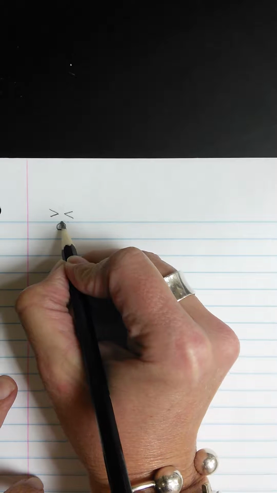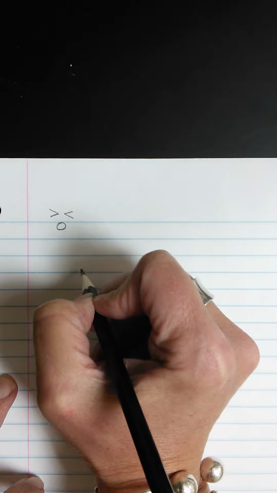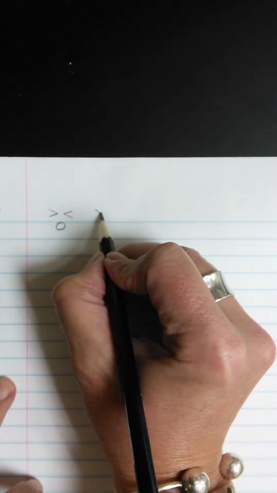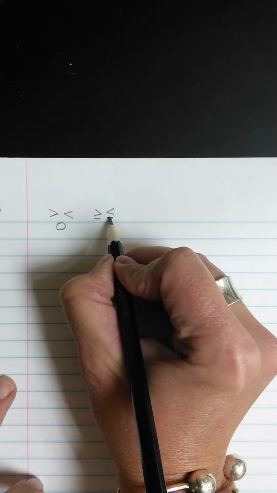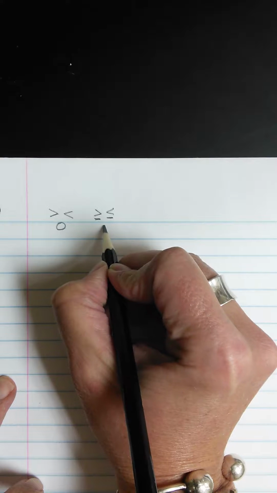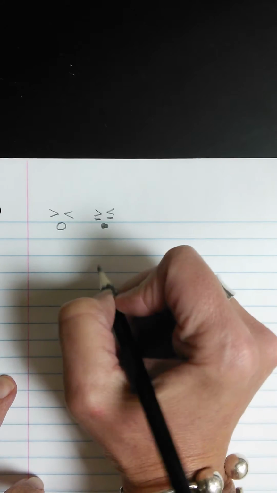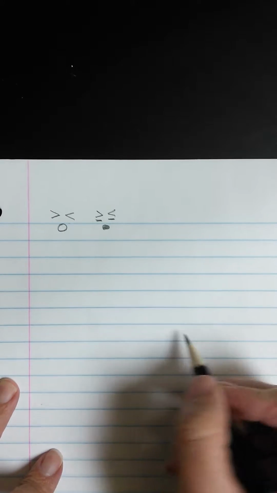And I like to think of that as being our cheerleader. So she's going to have an open circle. And greater than or equal to, or less than or equal to, this one I like to think of as the football player because of the eye black. And it has a darkened in circle. That's going to help us as we graph these.